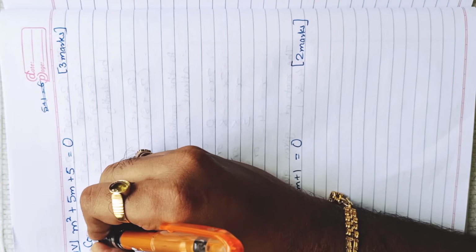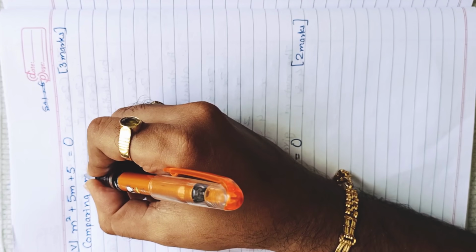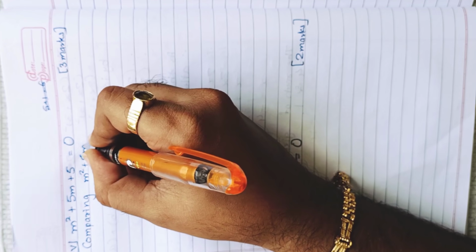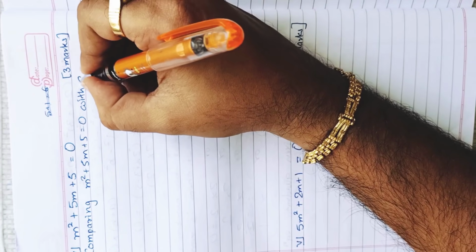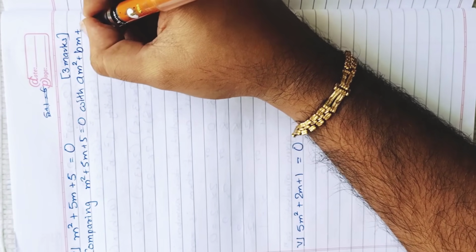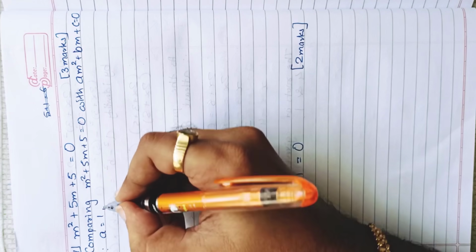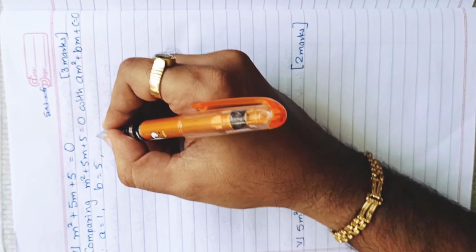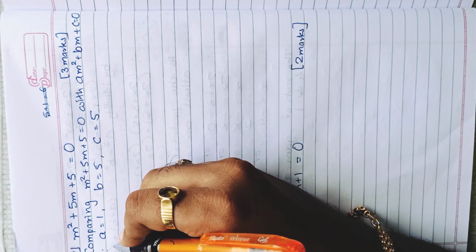Now for formula method we need to compare. So comparing m square plus 5m plus 5 equal to 0 with am square plus bm plus c equal to 0. Therefore, a equal to 1, b equal to 5 and c equal to also 5. Now what we need to find?